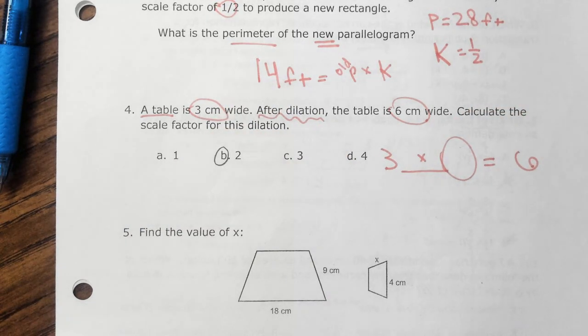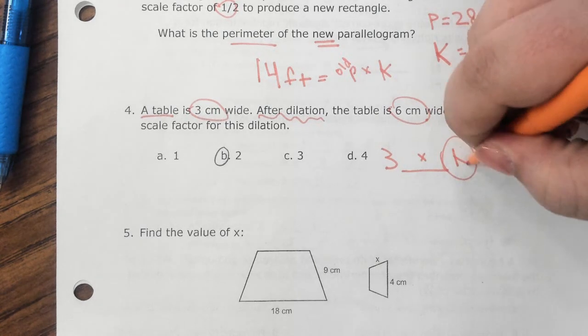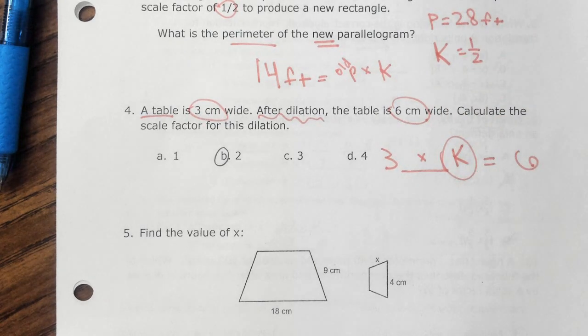If you have answer choices, you could just plug each answer choice in there. If you don't have answer choices and your numbers are really, really hard, this is 3 times a letter. I'll call it K because it's a scale factor.